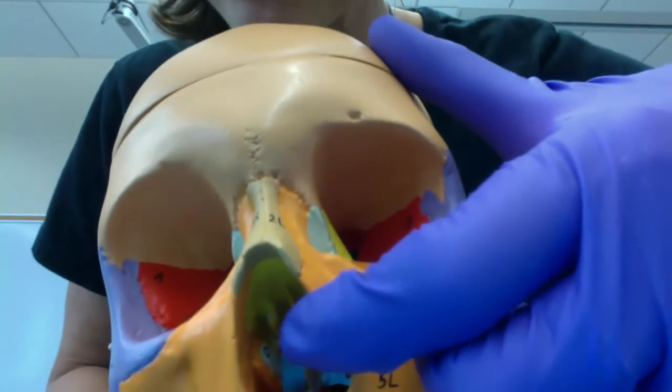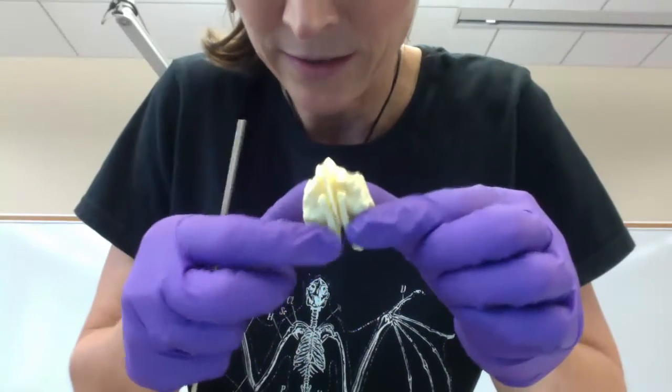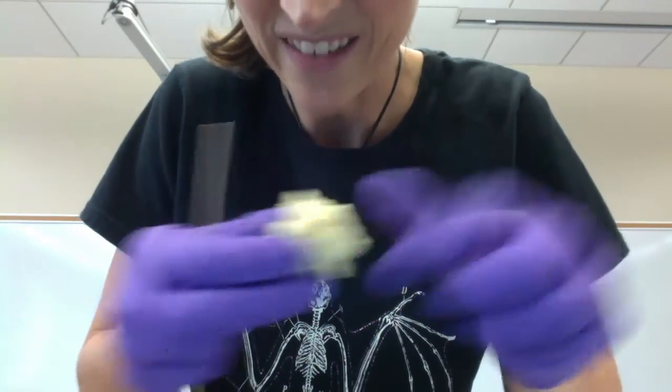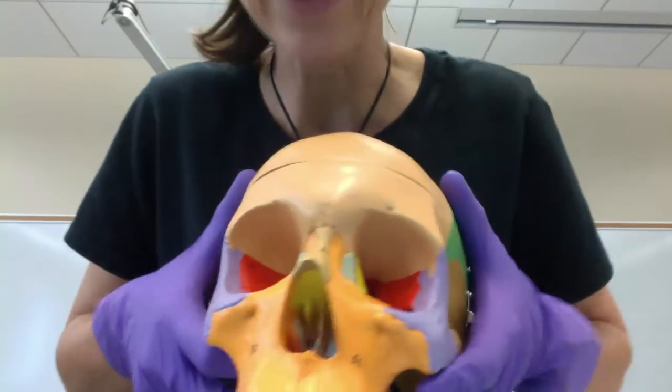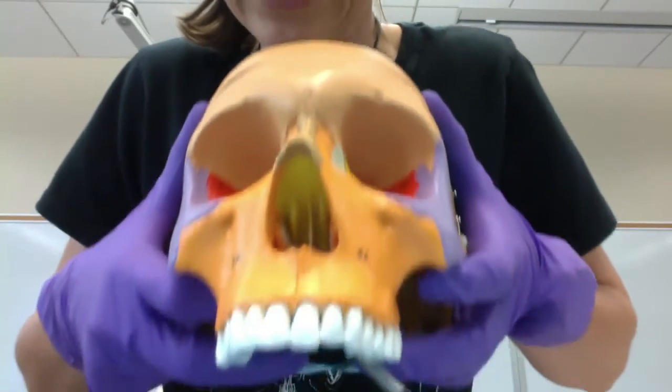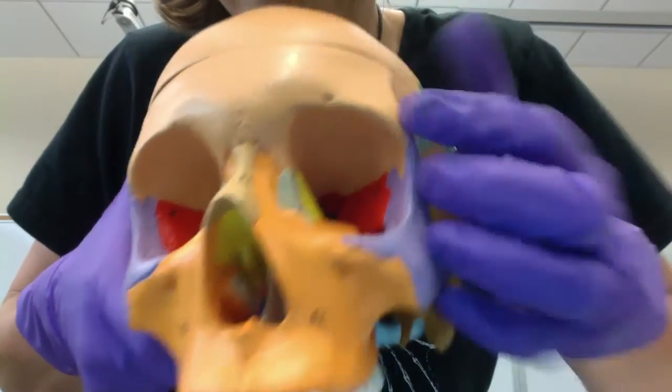So the middle nasal conchae are actually part of the ethmoid bone. And they stick out on the sides here. So these are actually the middle nasal conchae that stick down and stick out into your nasal cavity there. So again, you have your middle nasal conchae, which I don't think you have to know. Those are part of the ethmoid bone. And then you have the inferior nasal conchae, which are those bones on the side at the bottom there.